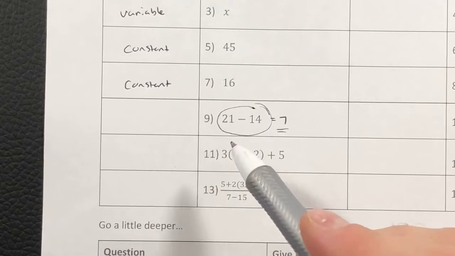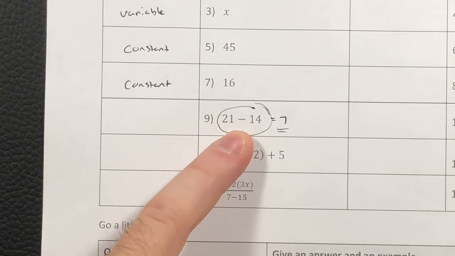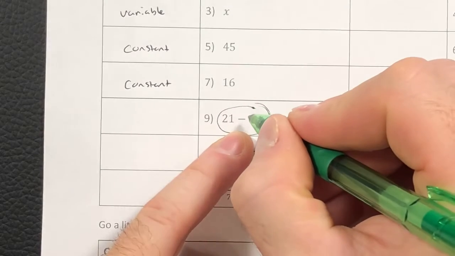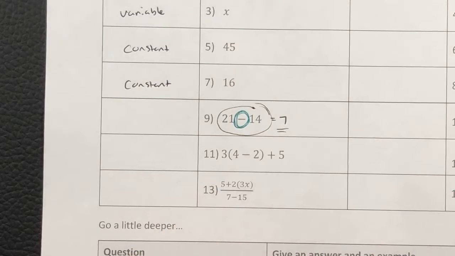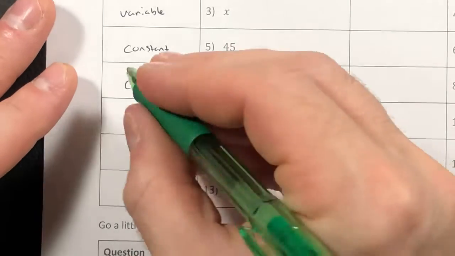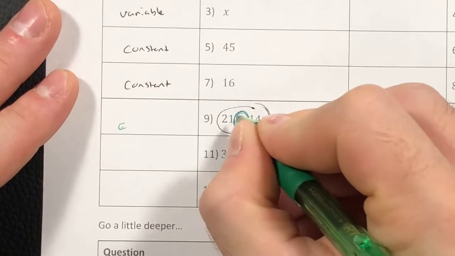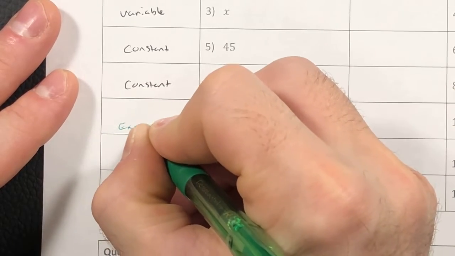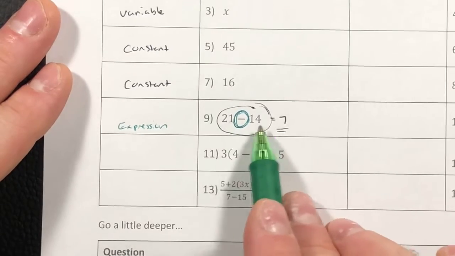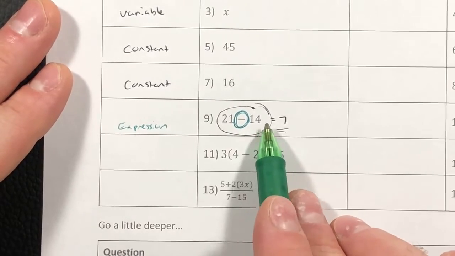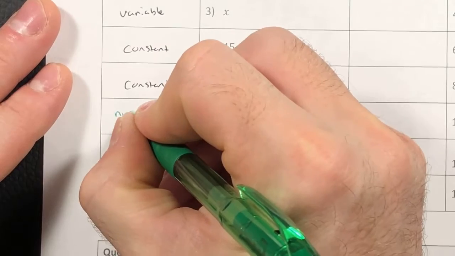So therefore, a statement is being made because I have an object, or not an object, an operator here. Because I have this minus sign, it becomes a numerical expression. Actually, that minus sign becomes an expression. And then I would go through and identify I am using only constants, 21 and 14. Therefore, this is a numerical expression.